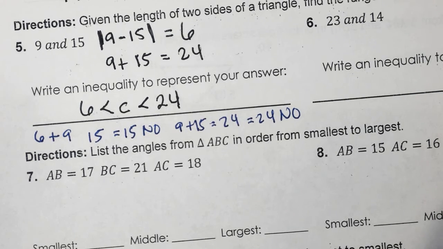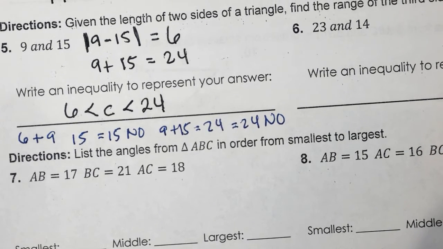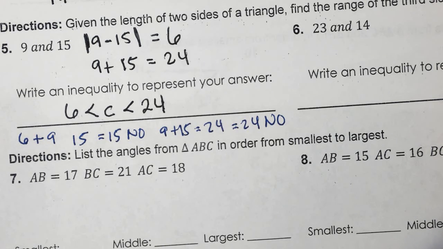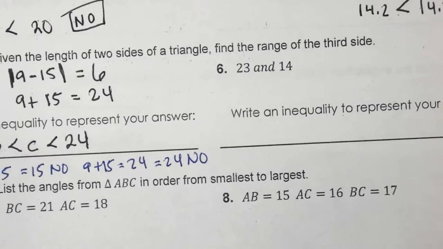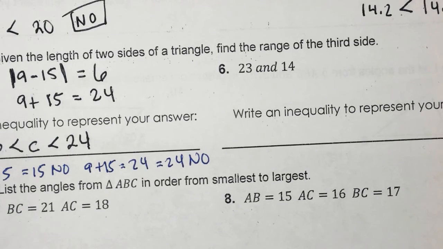Alright, some of y'all probably already did it. Find my range on number 6. Wait for them to.